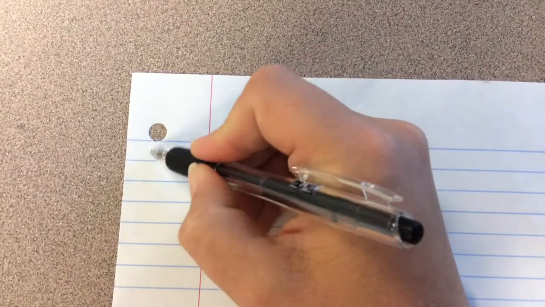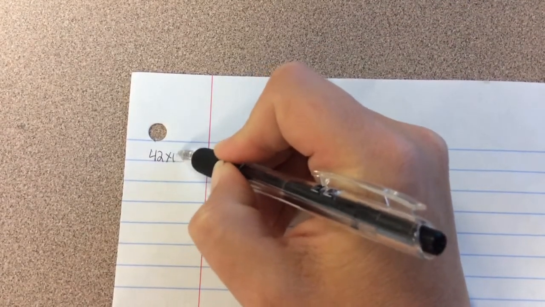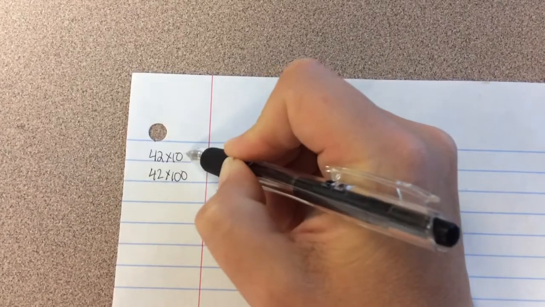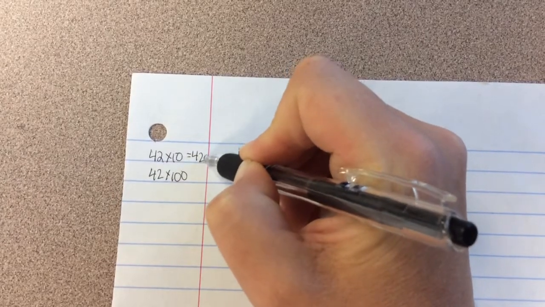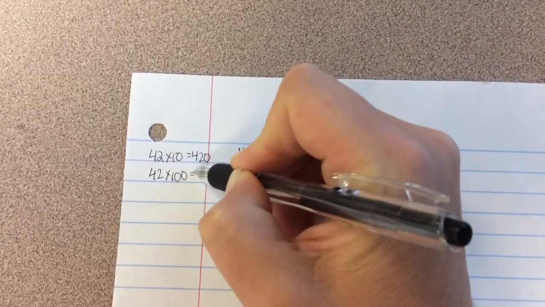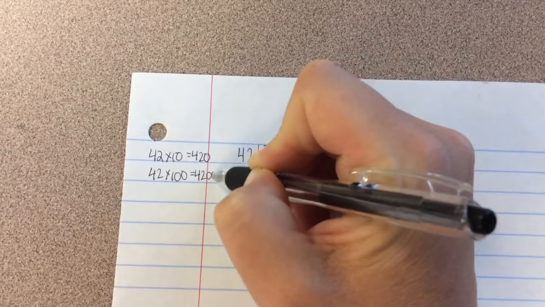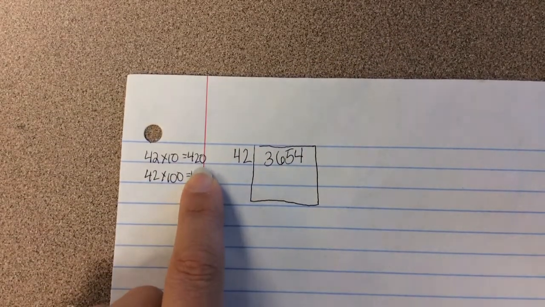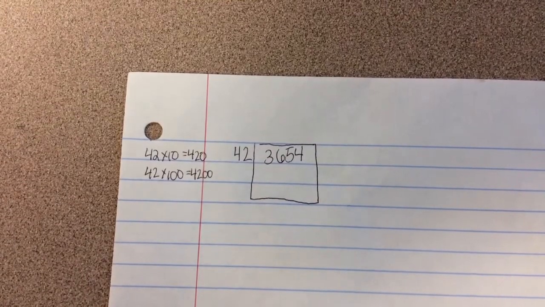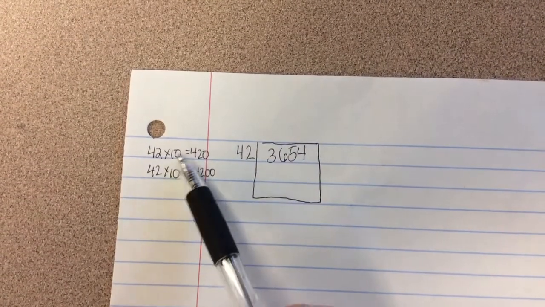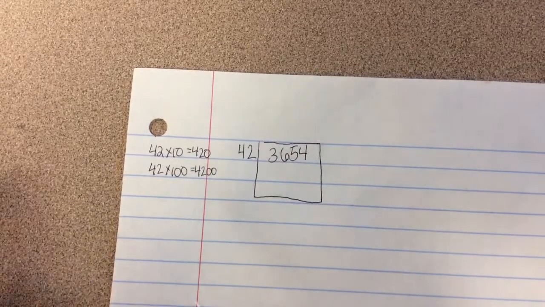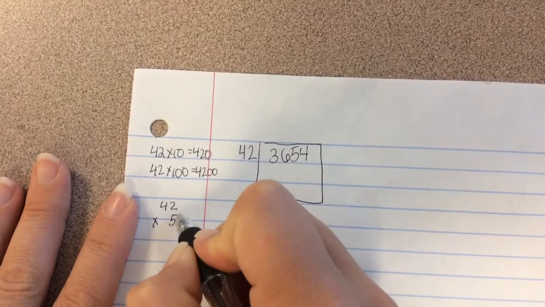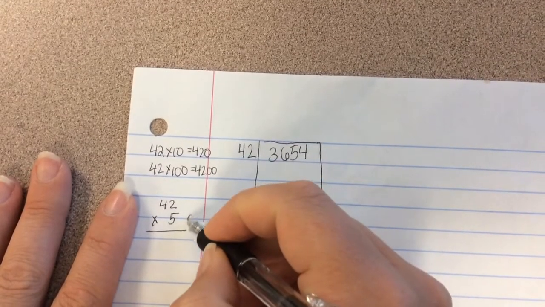3,654, and I'm going to divide that by 42. So just like I always do on the side of my paper, 42 times 10, 42 times 100. 42 times 10 is 42 with 1 zero. 42 times 100 is 42 with 2 zeros. So this one is just a little bit too big, but that one would probably take forever. So I need 3,000 some. I'm going to choose to go halfway in the middle of 10 and 100, and I'm going to choose to do 42 times 50.